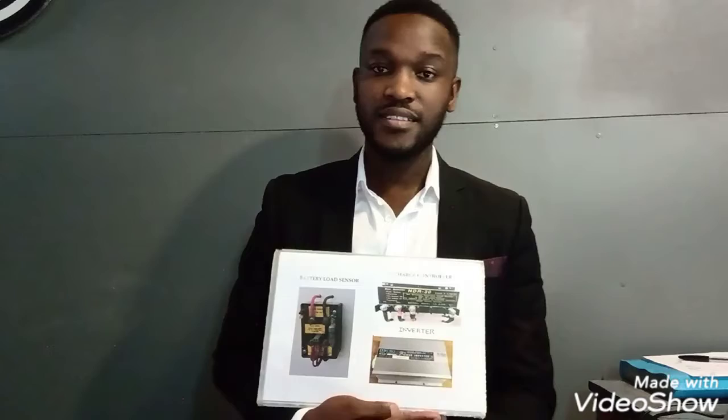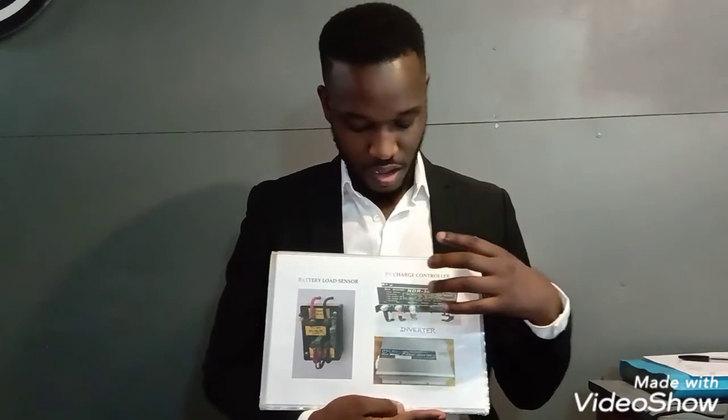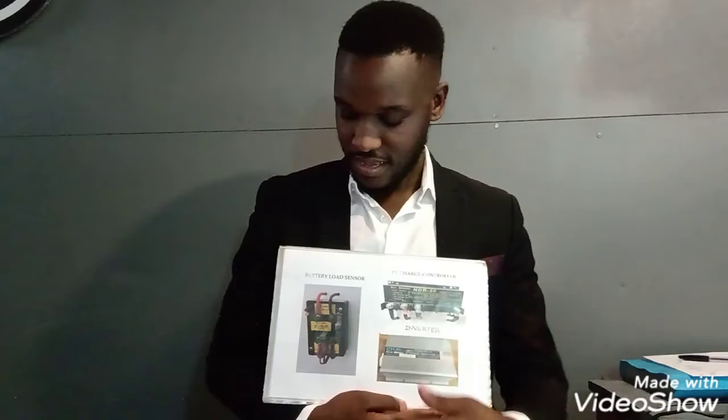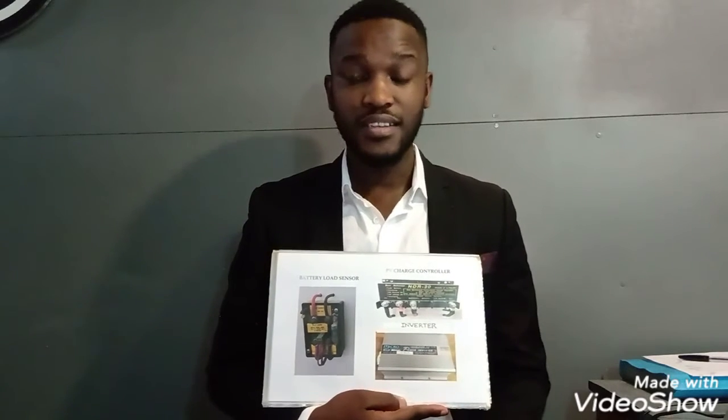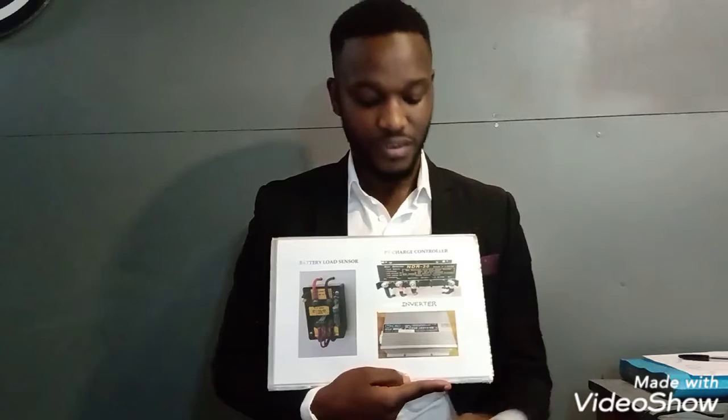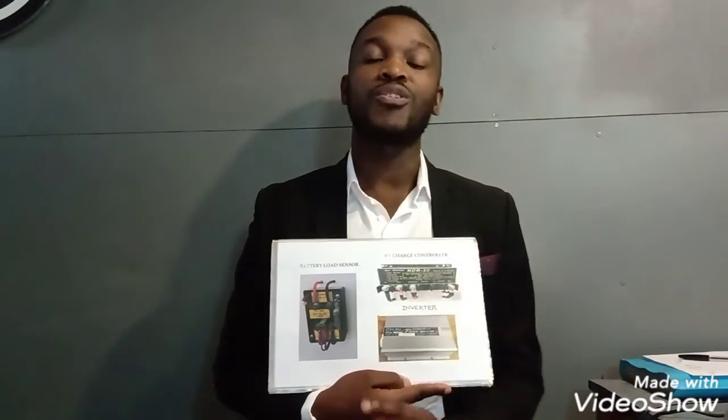All right, up next is the PV charge controller, the inverter, and then the battery load sensor. This guy is the protection device for the battery. As the solar panel charges the battery during the day, it doesn't know whether the battery is fully charged or it's slow. It just charges. Where there's sunshine, the solar panel charges the battery. But this guy protects the battery from overcharging.